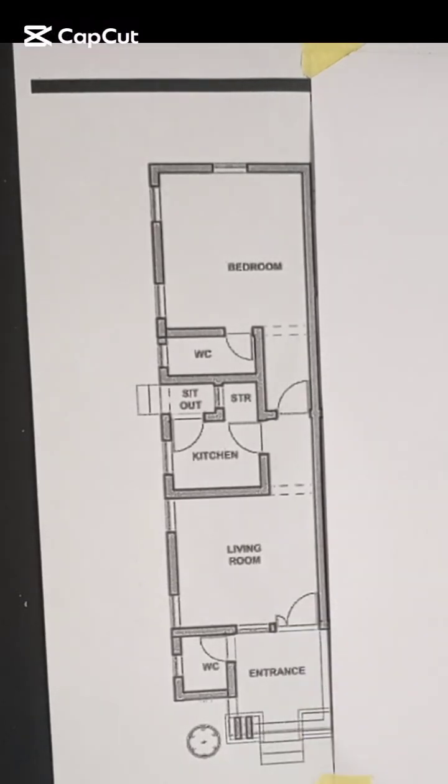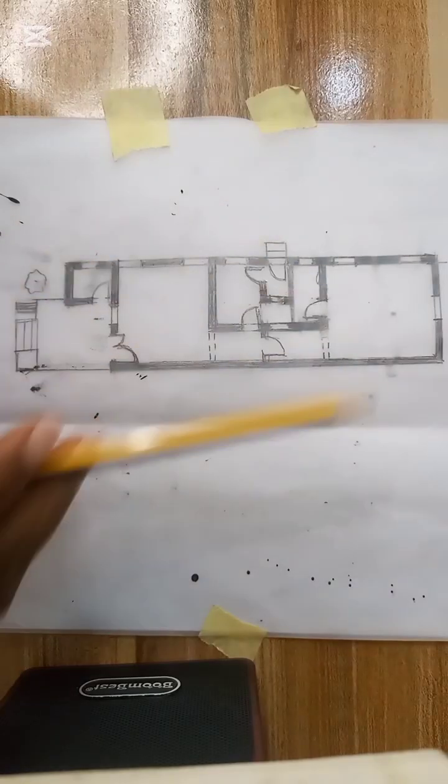Now, this is the floor plan we're going to be reviewing. As you can see, it's a printed copy, but I have redrawn it using pencil for easy marking and erasing where necessary. Let me take you through the design.